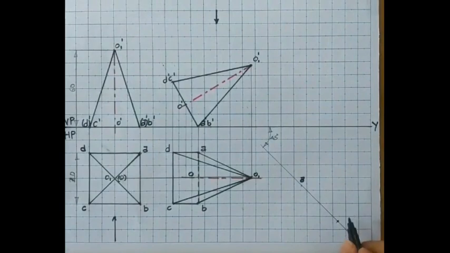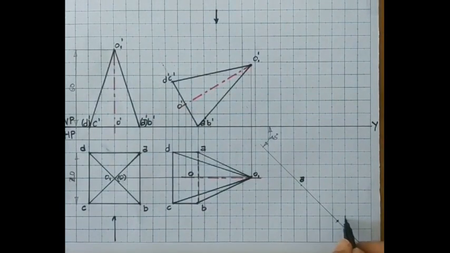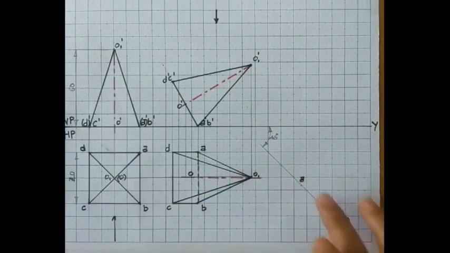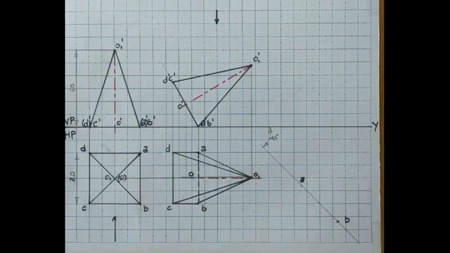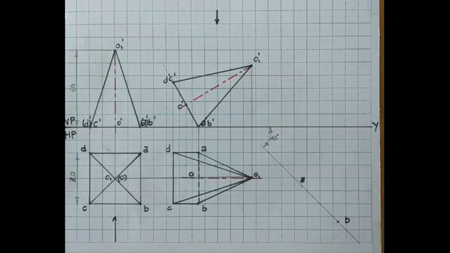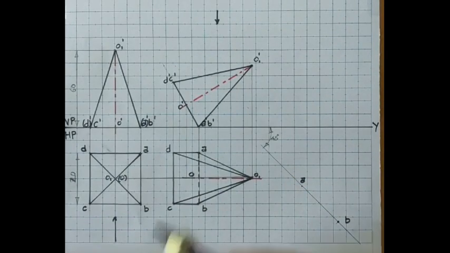And this be point B. Now with the help of this A and B, I am going to get all the remaining points. I am going to take AB as a reference and get the remaining points.